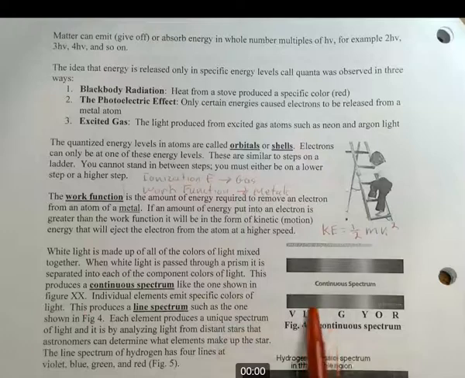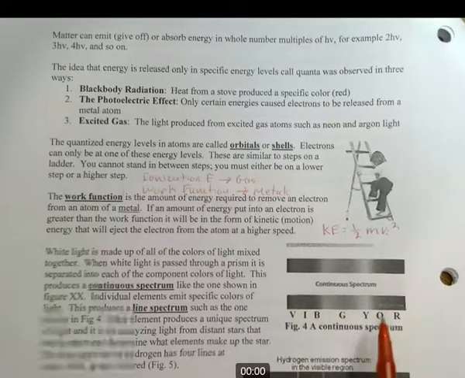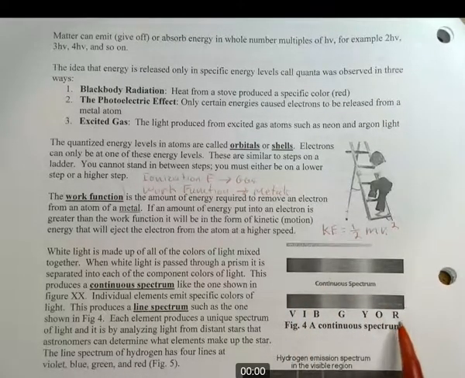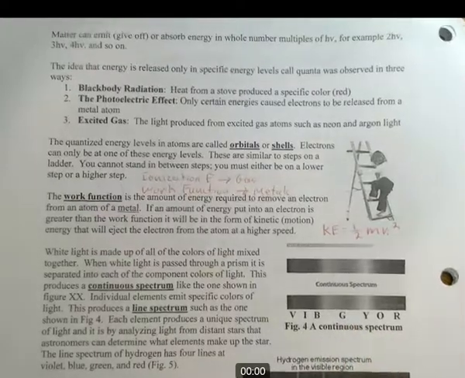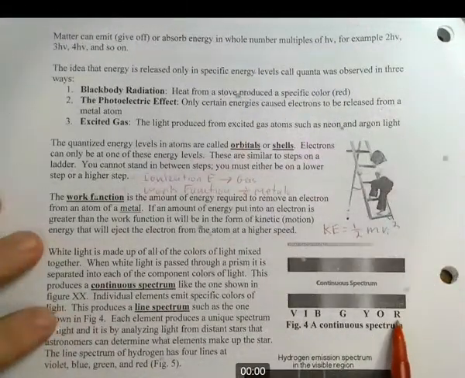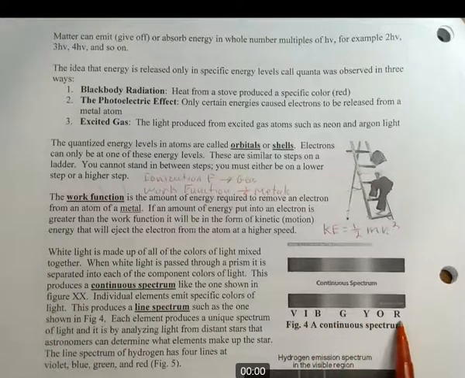So over here is a continuous spectrum. I know it's not very good in black and white. I'm actually going to give you some of these things in color tomorrow. But down here, there's an acronym that you remember, a mnemonic. It's Roy G. Biv. But Roy G. Biv is spelled backwards. Roy, R-O-Y, G, B-I-V.